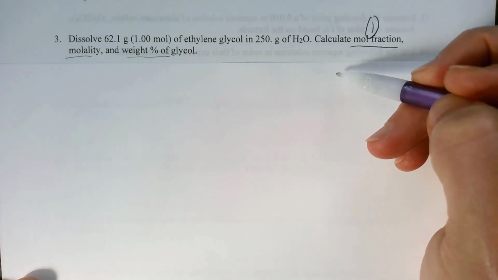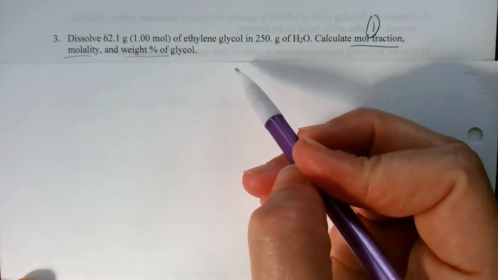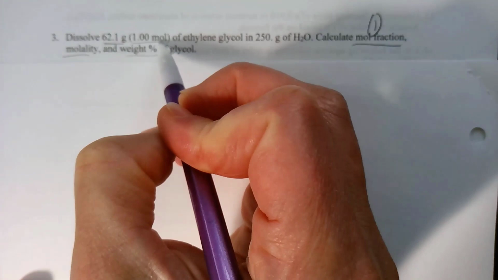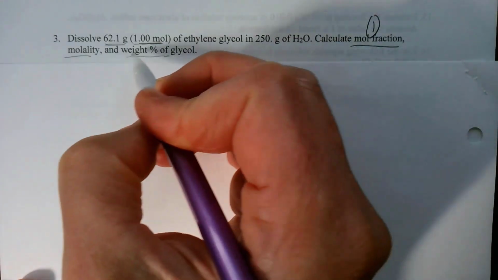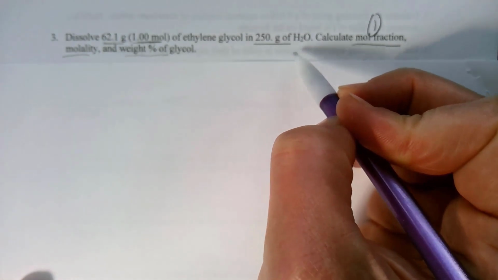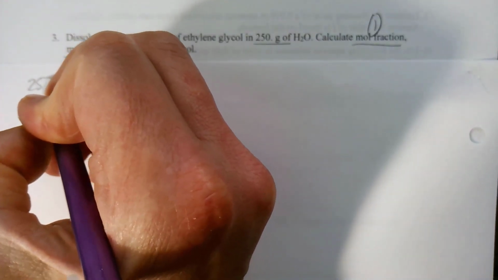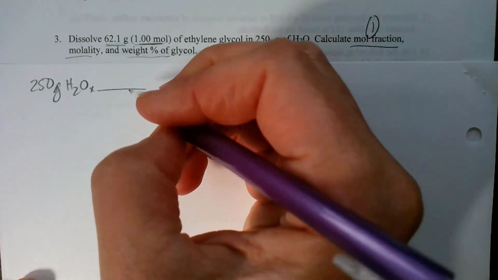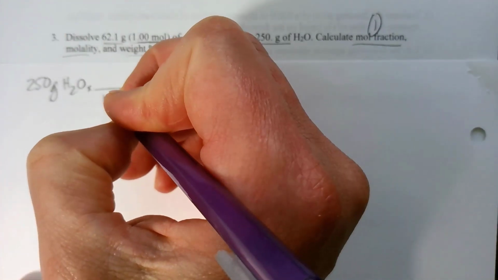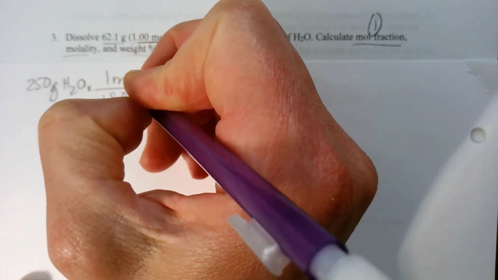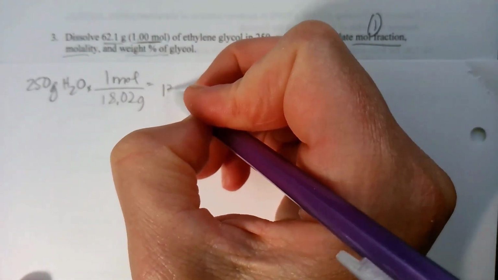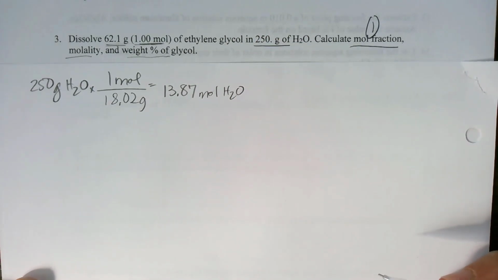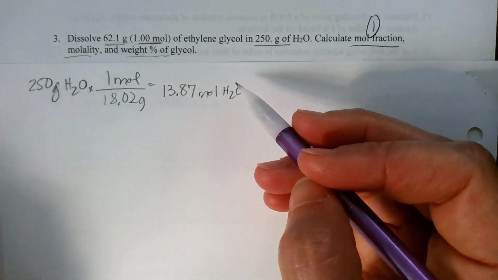Remember, mole fraction is part divided by whole, and we need to be in moles for both of them. So we're told that this many grams of ethylene glycol is 1 mole. We have 250 grams of water. Let's get that to moles of water. So 250 grams of H2O. And we already figured out the molar mass of H2O. So we've got 18.02 grams for 1 mole of that. And that should give us 13.87 moles of water.